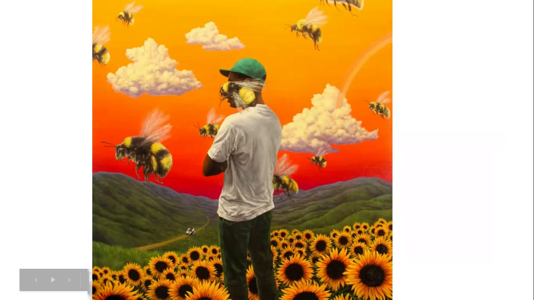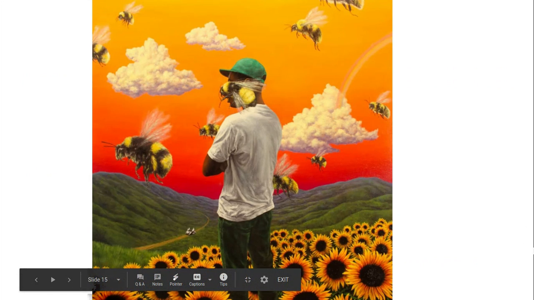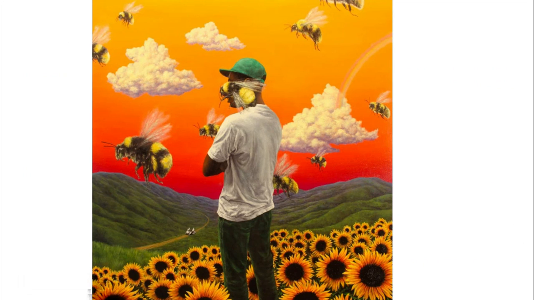So we'll go ahead and start off with Tyler the Creator's album cover here for Flower Boy. This was considered one of the best album covers in Billboard's 2017 list. Now, why do you think this is a strong album cover? What about it stands out? What about it really speaks to you?